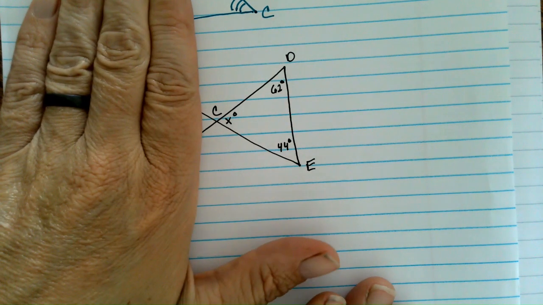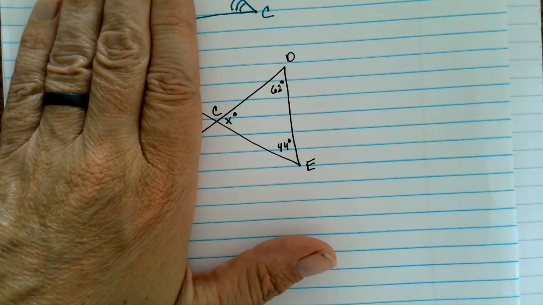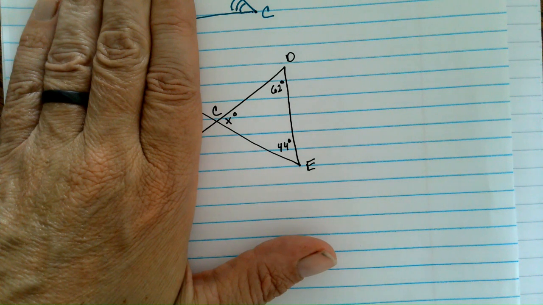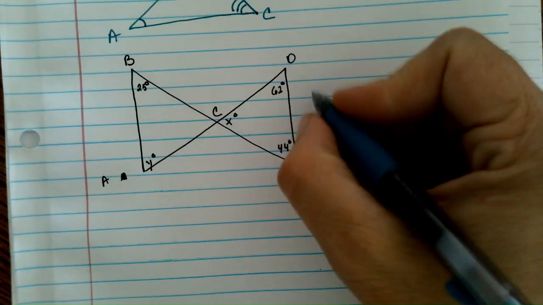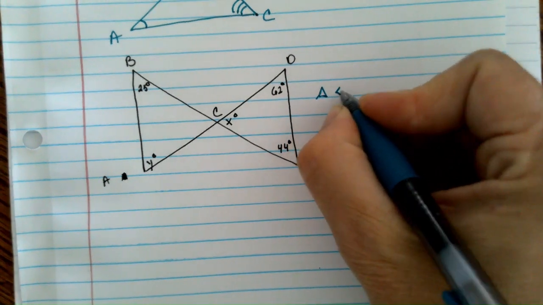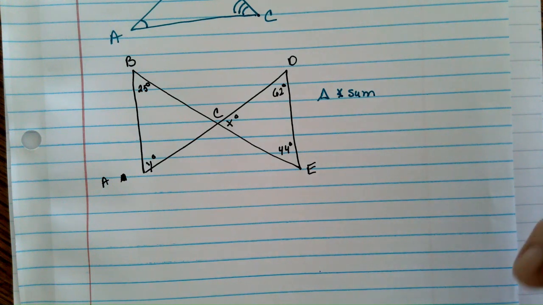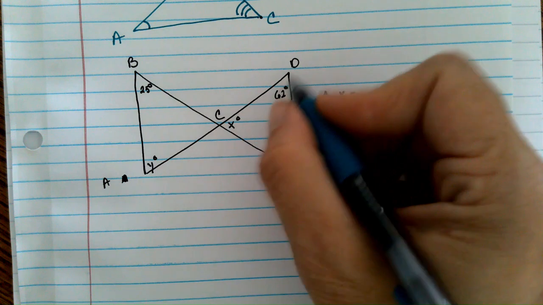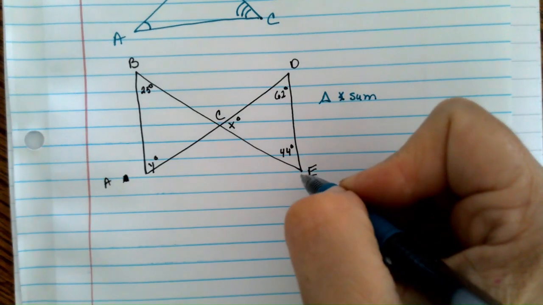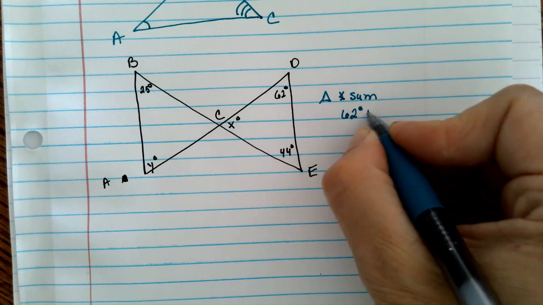If I just focus in on triangle CDE, then I know that by the triangle angle sum theorem, and I'm going to abbreviate that, triangle angle sum, I know that angle D plus angle E plus angle DCE is going to add to 180 degrees.